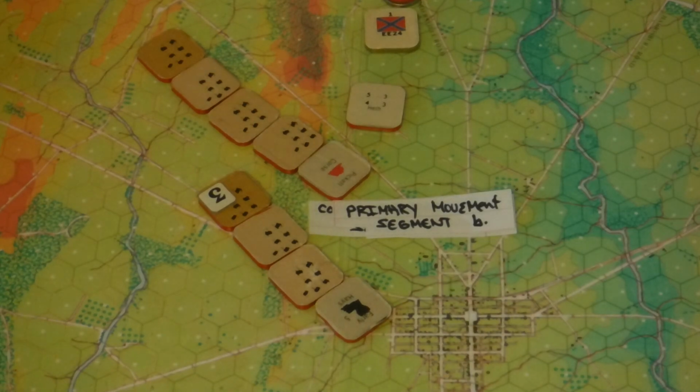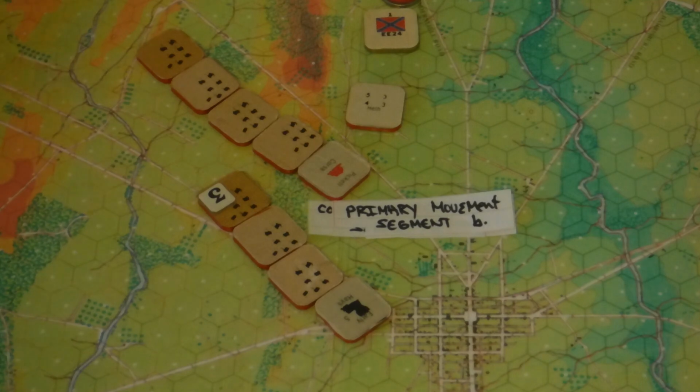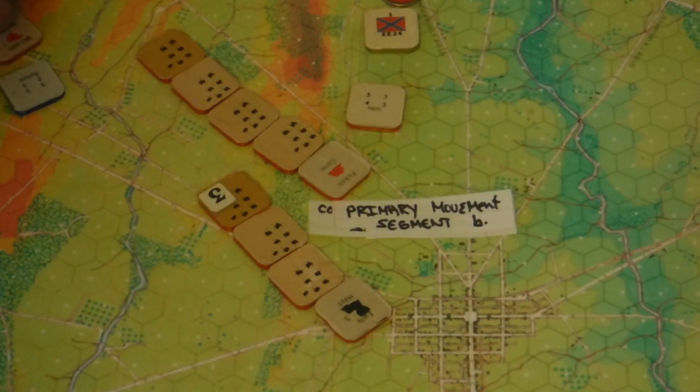Now during the primary movement segment B, reinforcements can arrive. And if there are not reinforcements, fine, you're good to go. So on the advanced order of appearance, whoever is next in line, if they are scheduled to go at the same time frame as reinforcements, they can arrive as well.